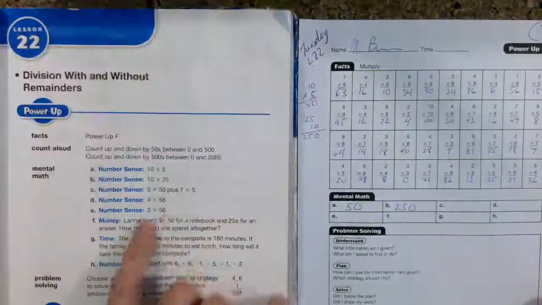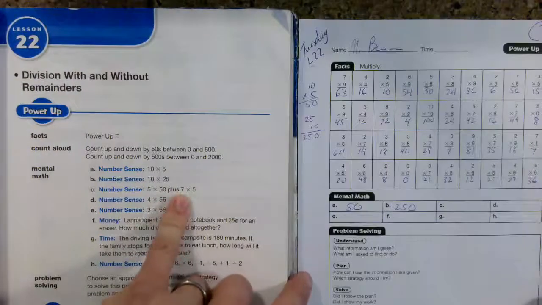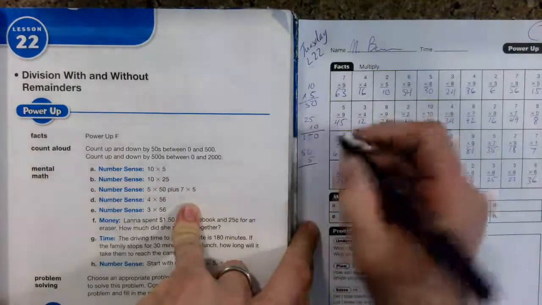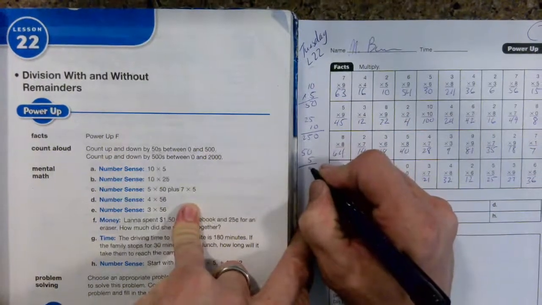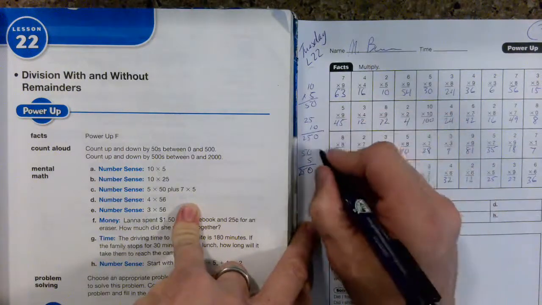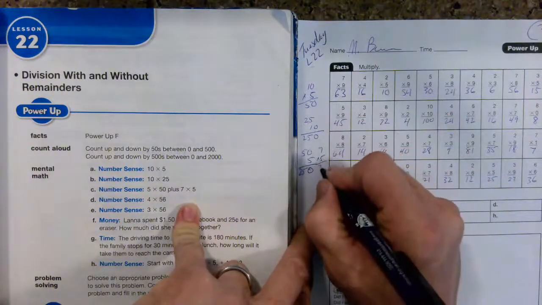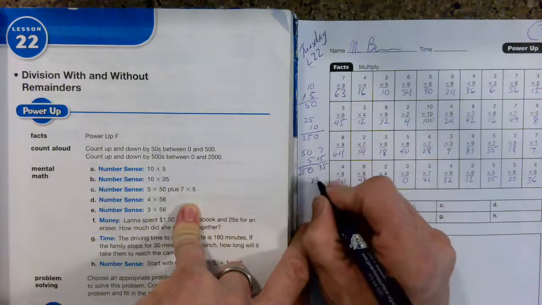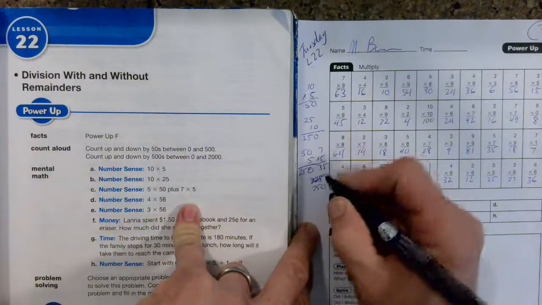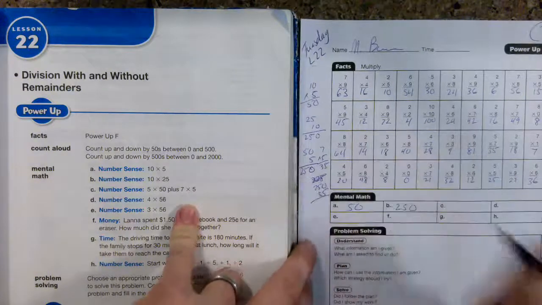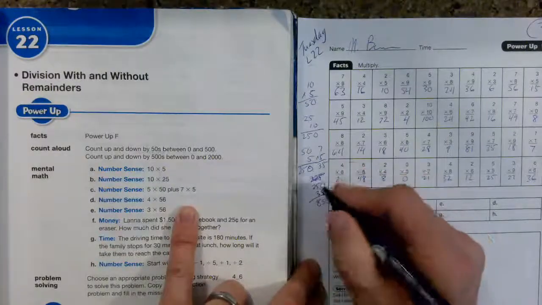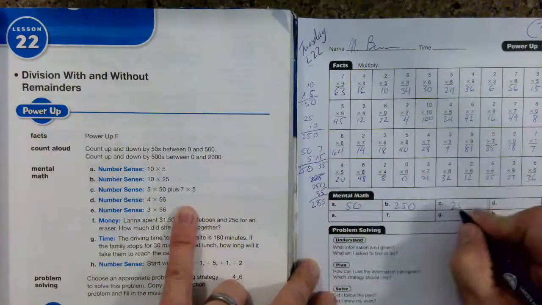C says 50 times 5 and 7 times 5. So 50 times 5. 5 times 0 is 0. 5 times 5 is 25. And 7 times 5 is 35. Now we have to add them. 250 plus 35. 0 plus 5 is 5. 5 plus 3 is 8. And 2 plus nothing is 2. 285.